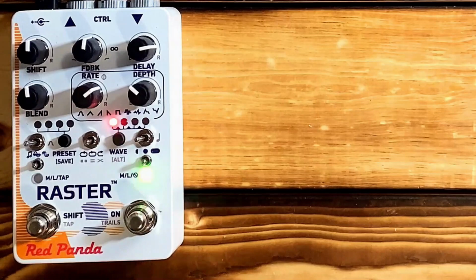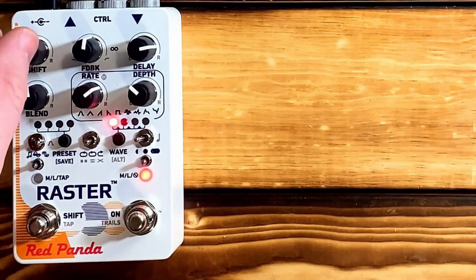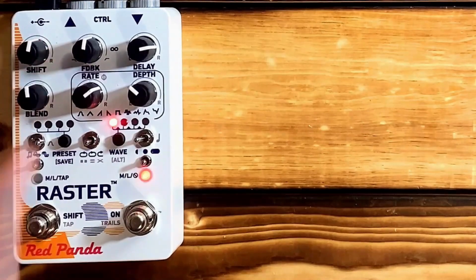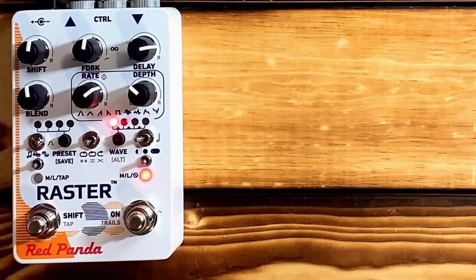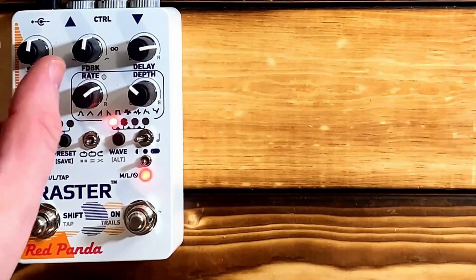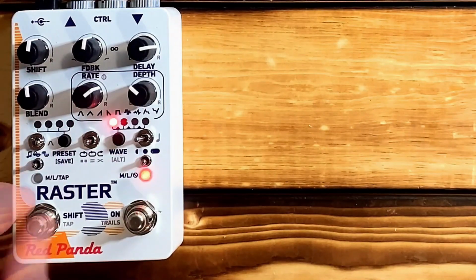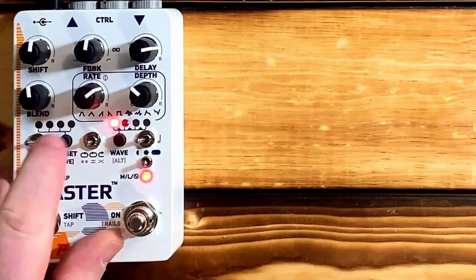Now the behavior of the shift and what it is modifying is controlled with this switch up here. To the left is semitone. In the middle is detune. And to the right is phase and frequency shifting. When shift is bypassed, the shift knob has no effect. Noon on the shift knob is neutral, and then you can adjust your shift up or down from there. So let's go ahead and take a listen to this. We'll start with semitone.